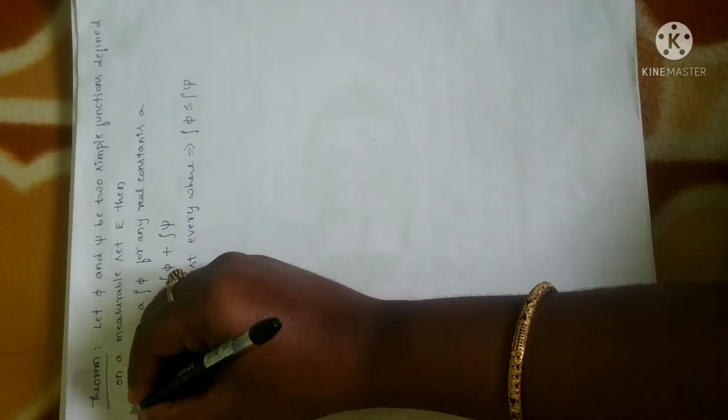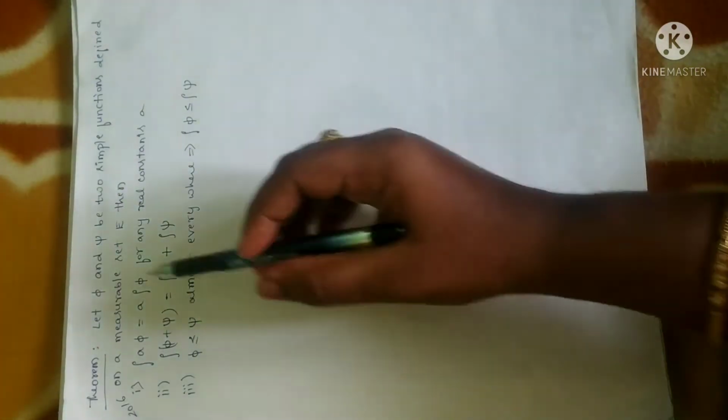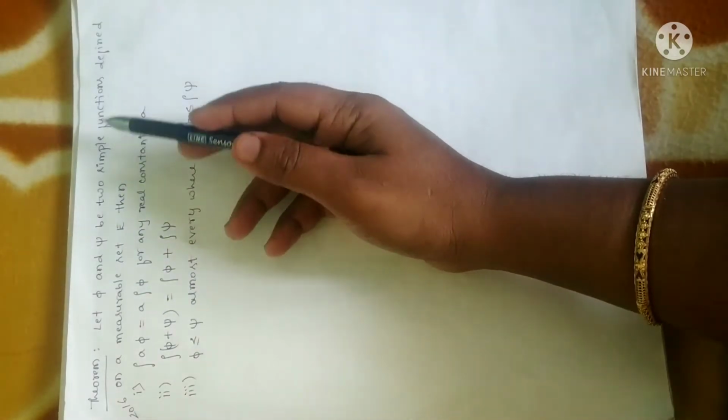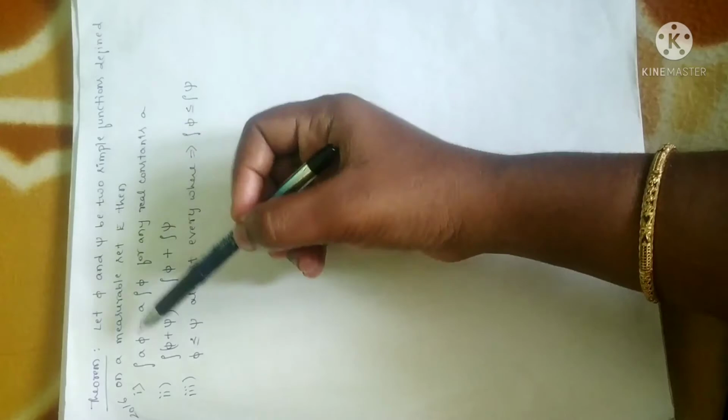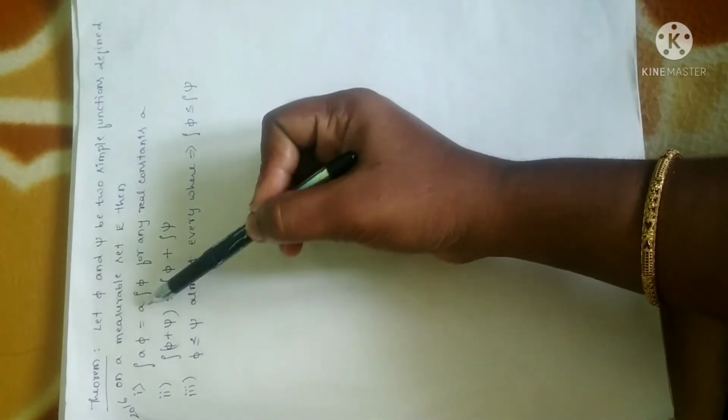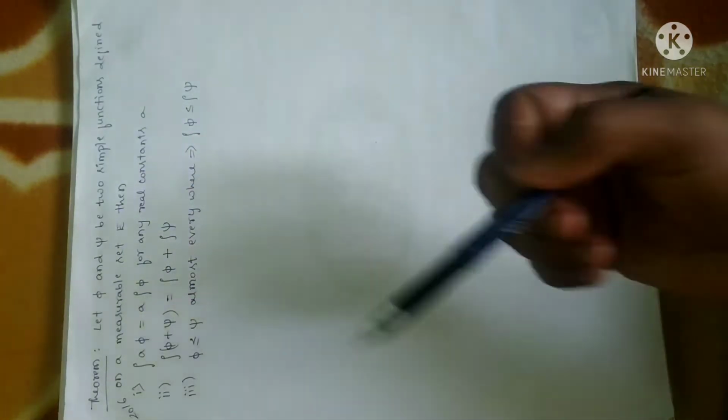So here is a theorem, and it is very important. It was asked in the year 2016. Fine. Now, if phi and psi are any two simple functions defined on a domain E or measurable set E, then we can prove these three statements are true. Now, in the statement itself, it is given phi and psi are two simple functions, right?